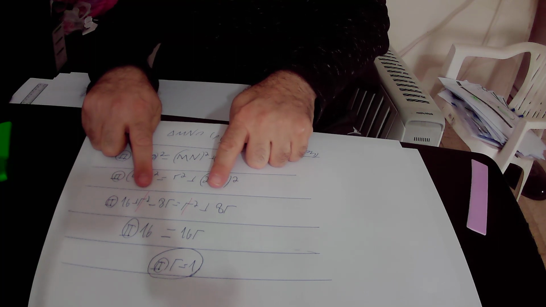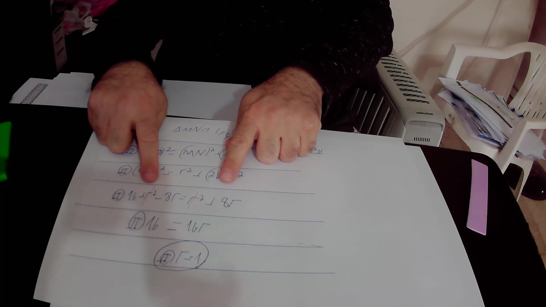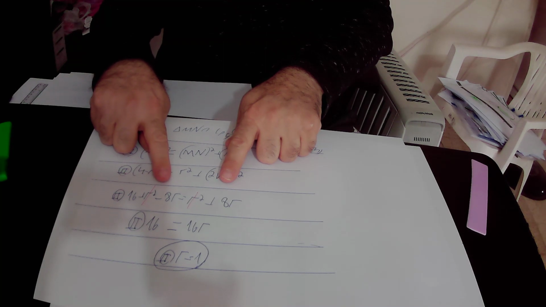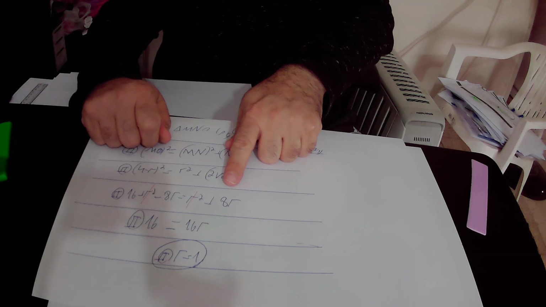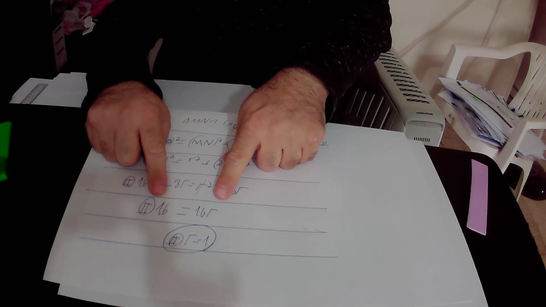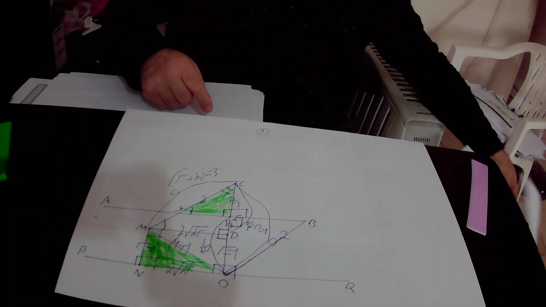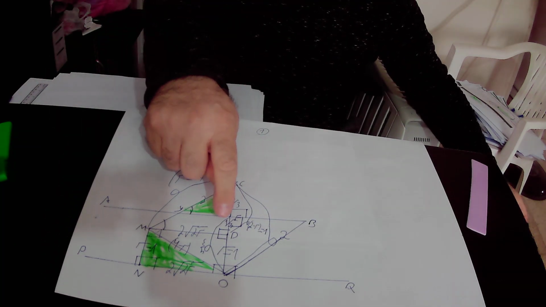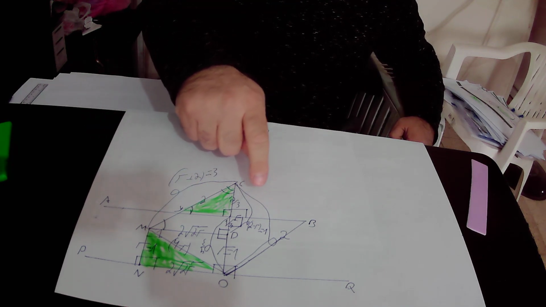After we cancelled R square, we added 8R to this equation. 8R minus 8R is 0, so here we are left only with 16. And 8R plus 8R is 16R. So in total we got that 16 equals 16R. Here we divided the equation by 16 and we found out that R equals 1 unit. So the radius of the small circle equals 1 unit. And here CD equals 2 minus R and R equals 1.